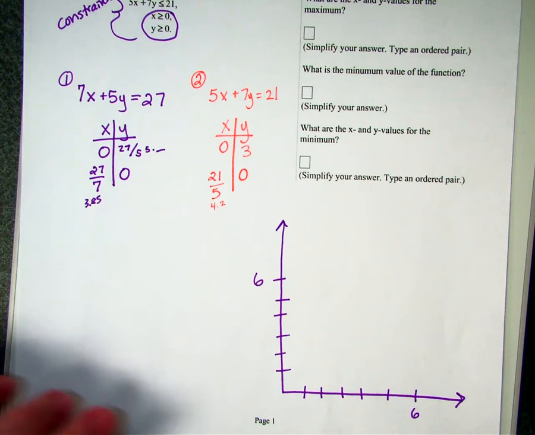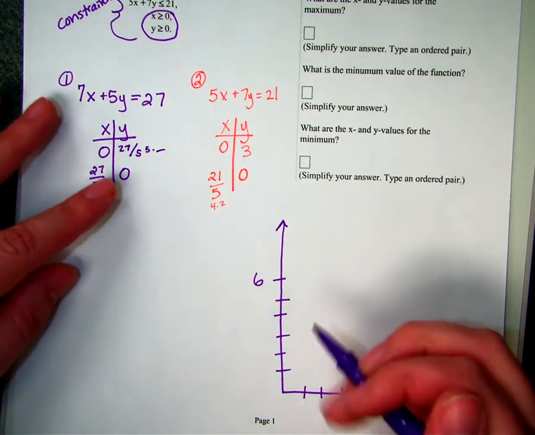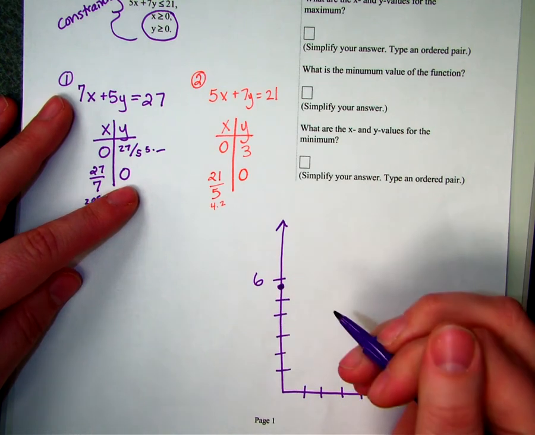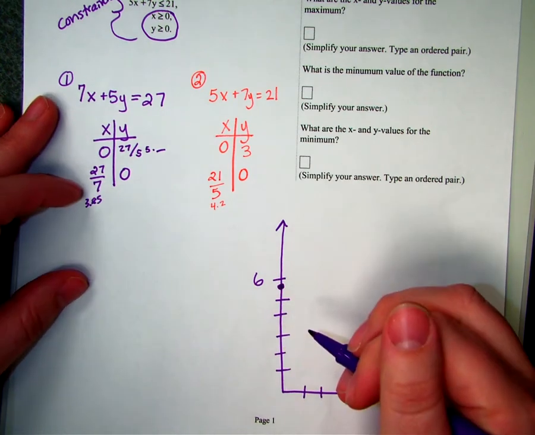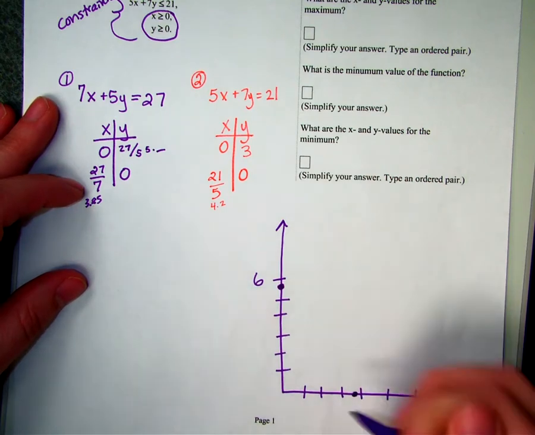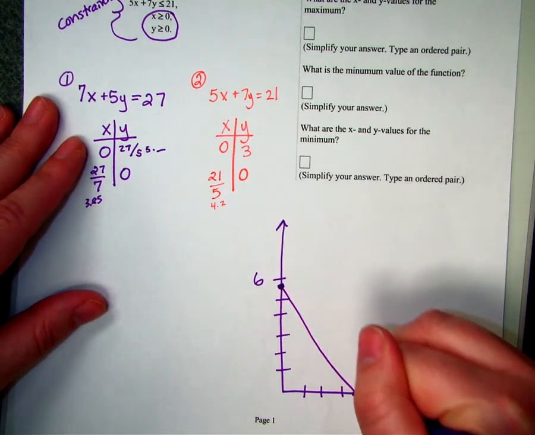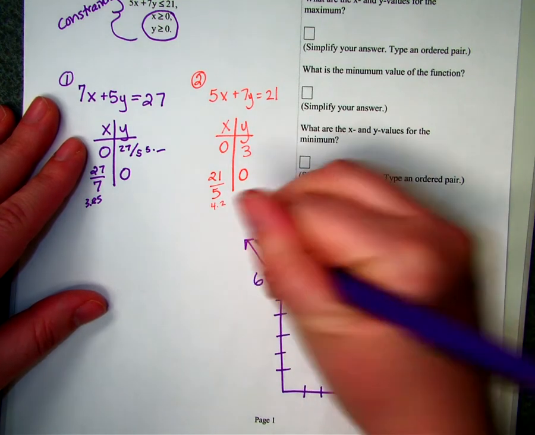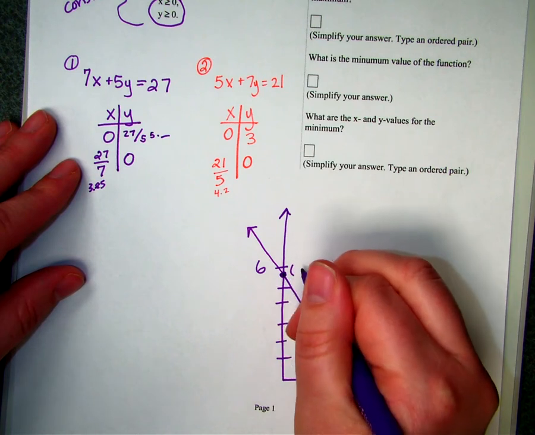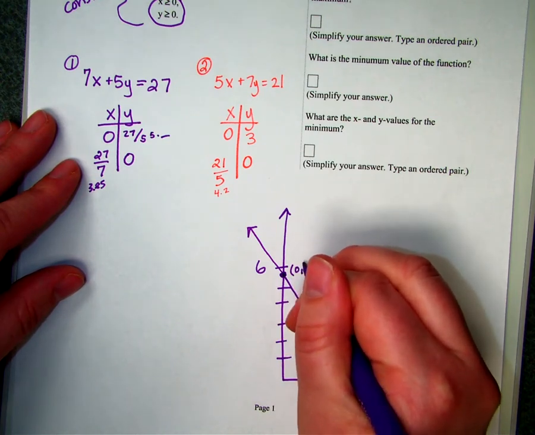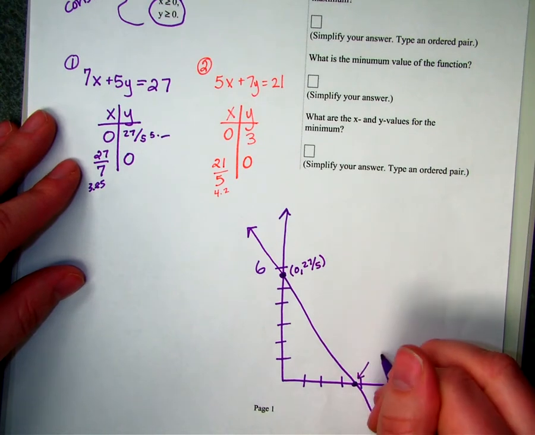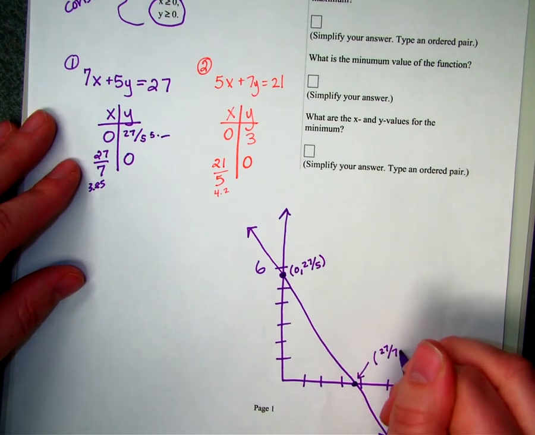Okay. So my first graph has the ordered pair 0 and 5 something. So I'm going to put a dot right there in between the 5 and the 6 marks. And then my x value, I have 3.85, so not quite 4. And I'm going to connect the dots. I'm also going to label these values because most likely these will be some of my corner points. So this was 0 and 27 over 5, and this one was 27 over 7 and 0.